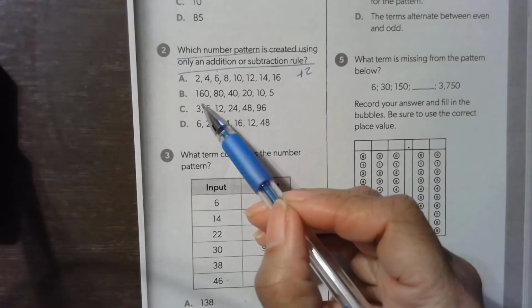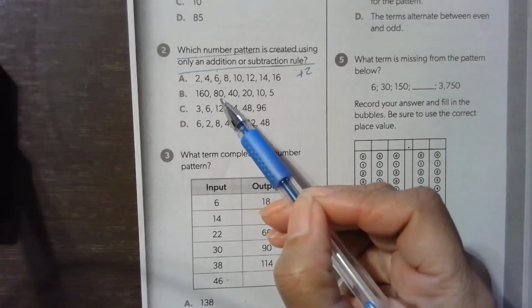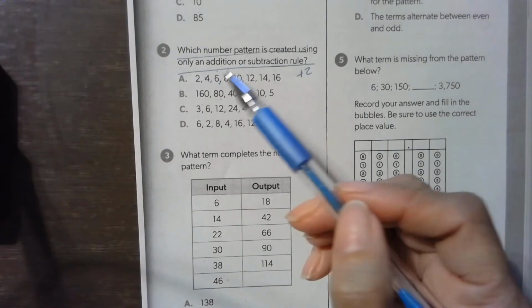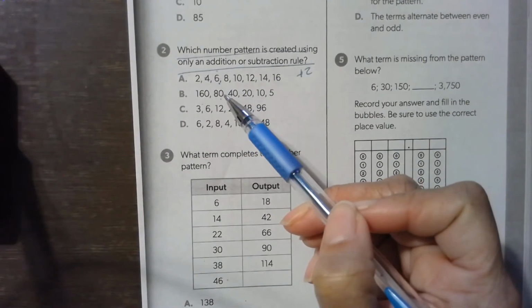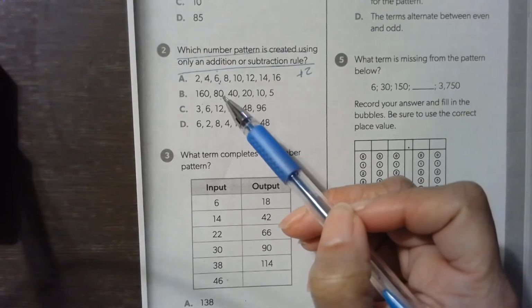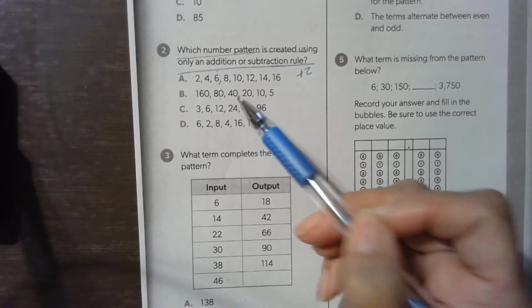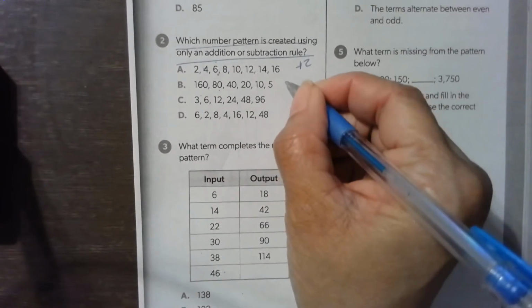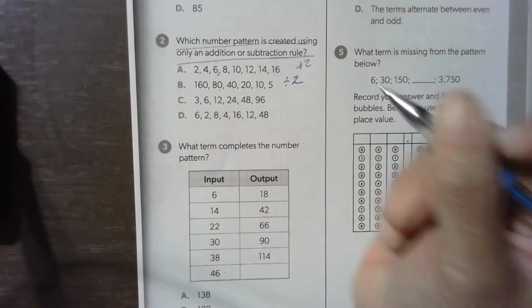Let's look at this one, 160, and it is going down, decreasing to 80, to 40, 20. So 160, if we subtract 80, we would get 80, but 80 minus 80 would be 0, not 40, so this looks like it is dividing by 2.